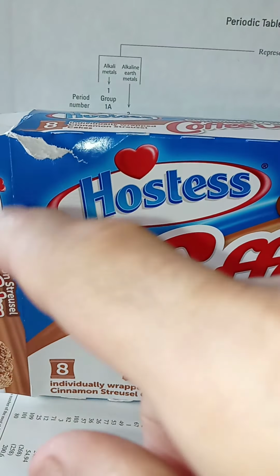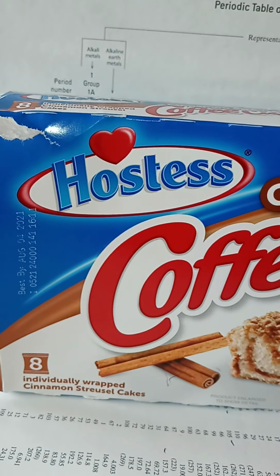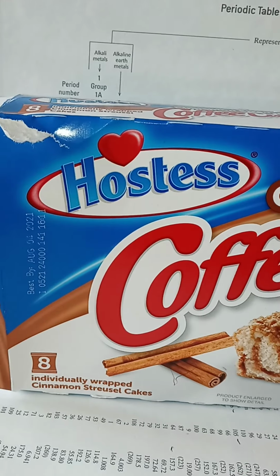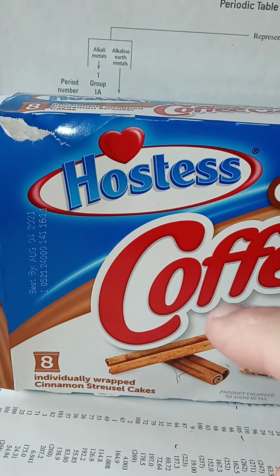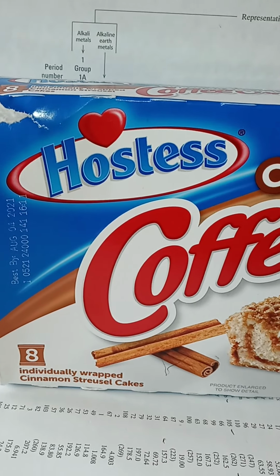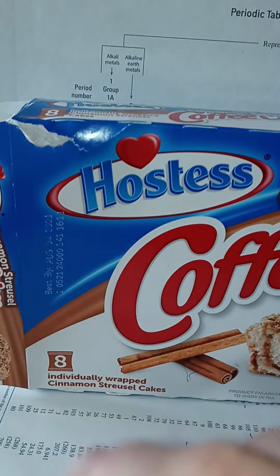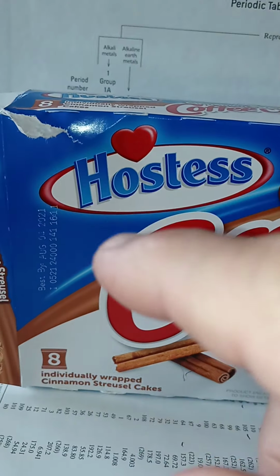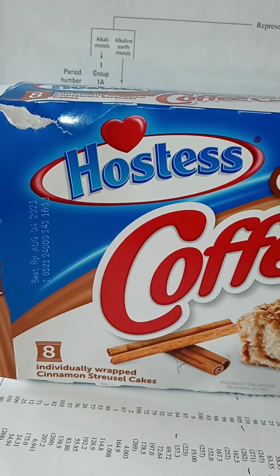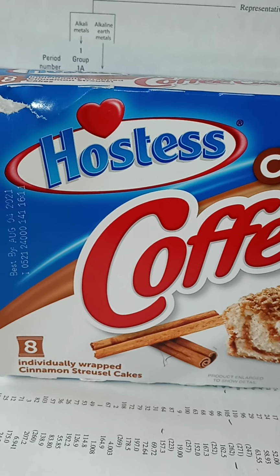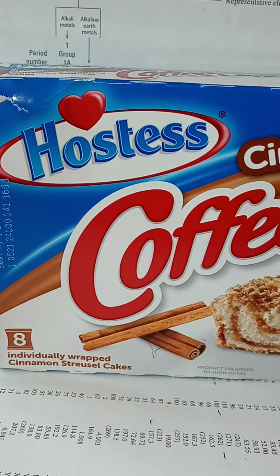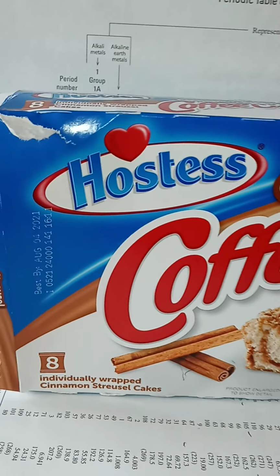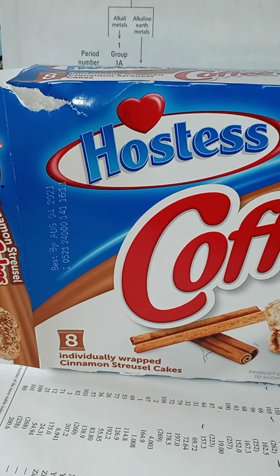All you can say is capital H and a small o for chromium, capital S for sulfur, capital T and a small e for tellurium, capital S for sulfur, capital S for sulfur. Or you can go capital H for hydrogen, capital O and a small s for osmium, capital T and a small e for tellurium, capital S for sulfur, capital S for sulfur. Do that, and in no time you'll learn.